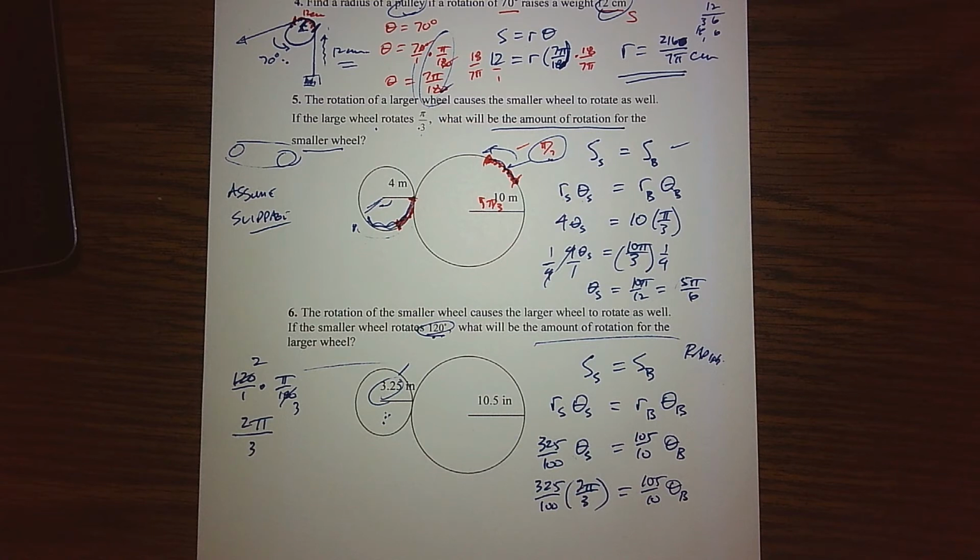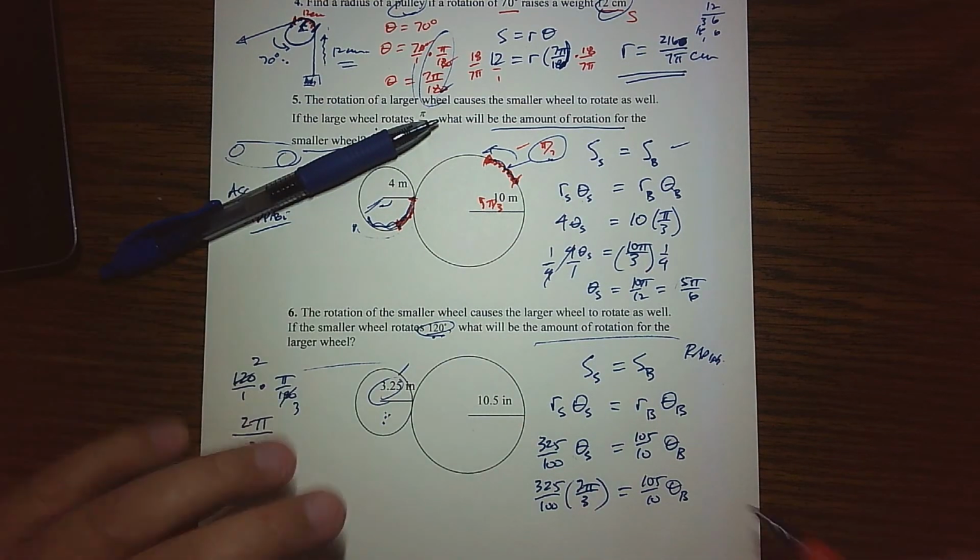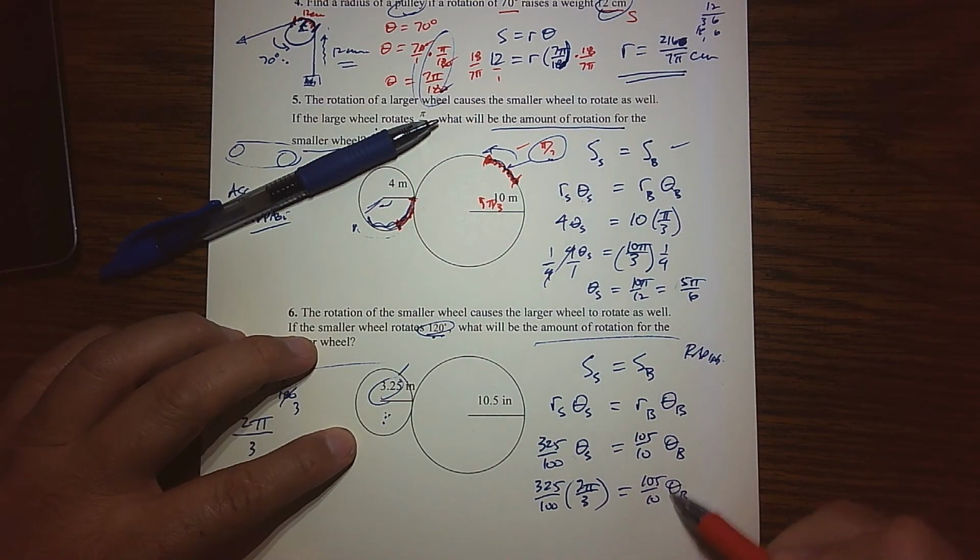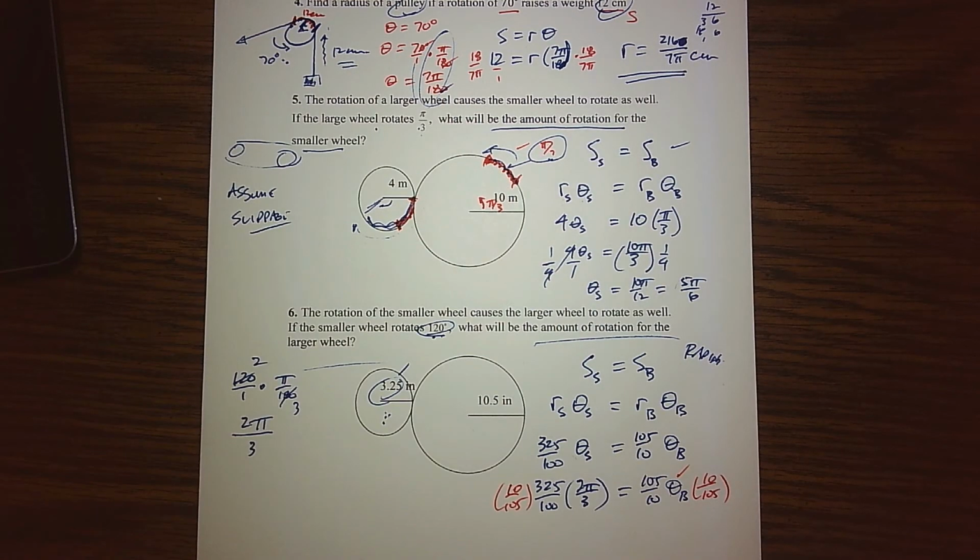Okay, and you can kind of see what's going to happen. I'm going to reduce this at the end. To get this guy by itself, I'll multiply both sides by 10 over 105. And what we now have is just a huge exercise in basically simplifying this fraction.